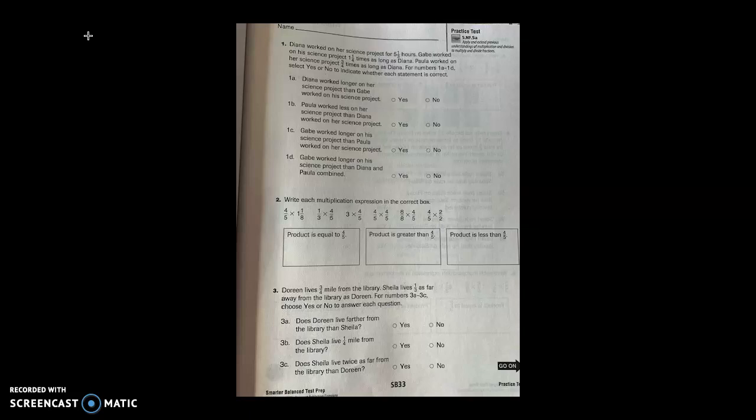And 1d, Gabe worked longer on his science project than Diana and Paula combined. That means if you add up the amount of time Diana worked plus the amount of time Paula worked, did Gabe work more than both of them combined? It means added together.